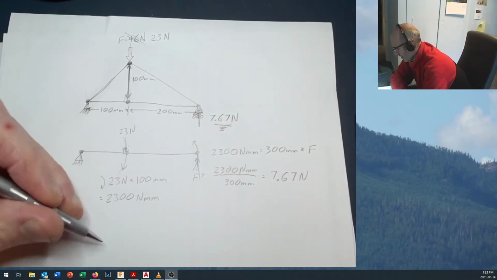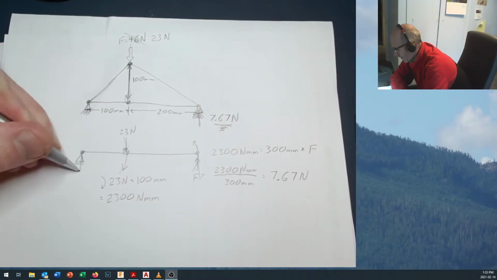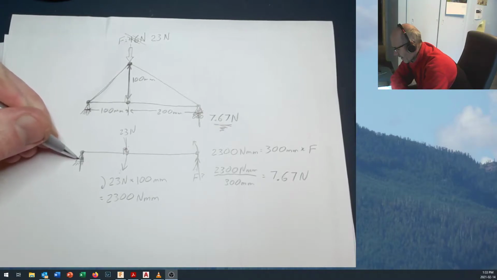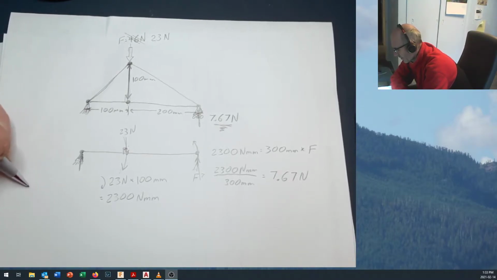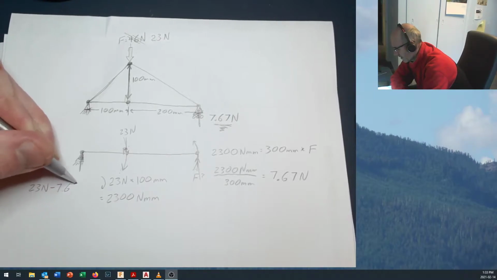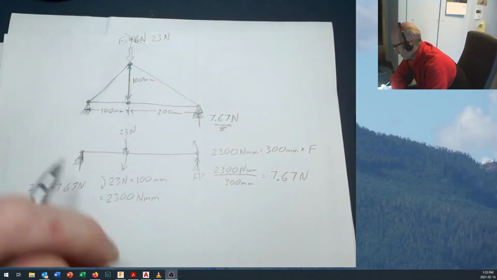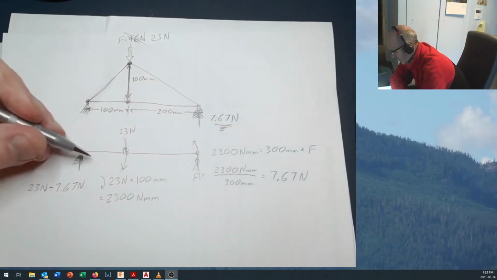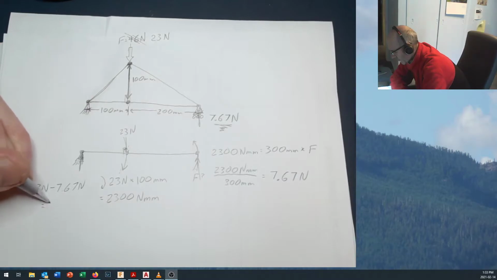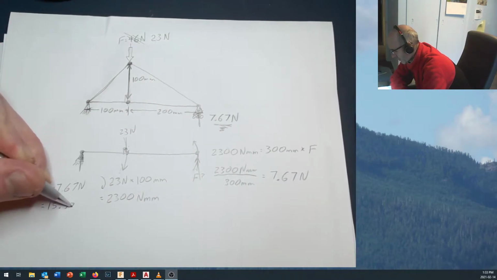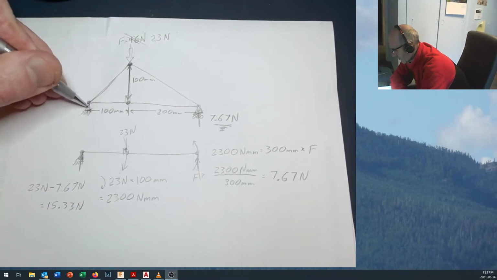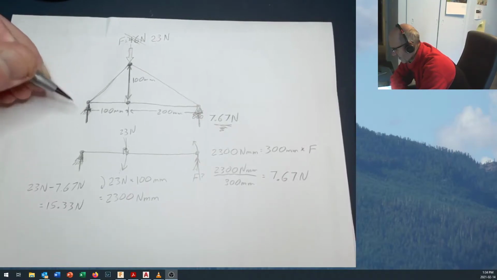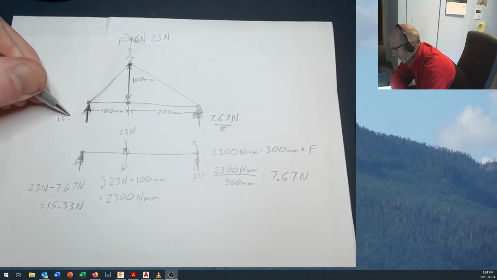So I can say that the force at this point right here has to equal 23 newtons minus 7.67 newtons, which is what's acting down here, or 15.33 newtons acting upwards right in here.